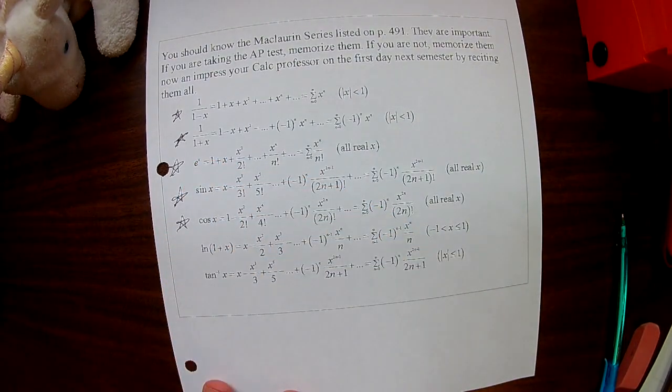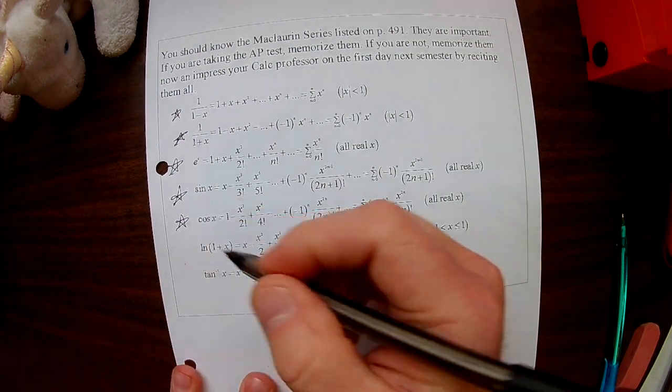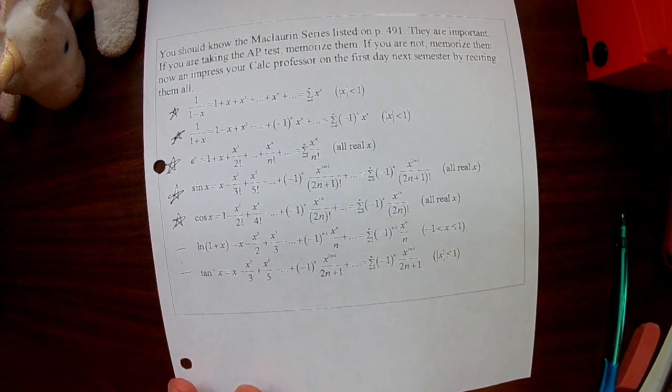Sine of x, that's an important one to know. Cosine of x, I already told you to memorize those two, and I even gave you the hints on how to remember which one is which. These I've never seen on the AP test, so that's not to say that they won't show up, but especially with them being lax in what they have there, you might not have to memorize those ones.